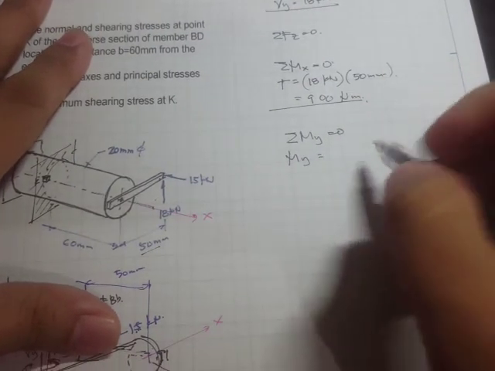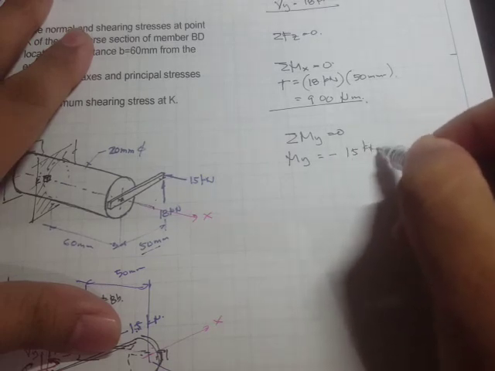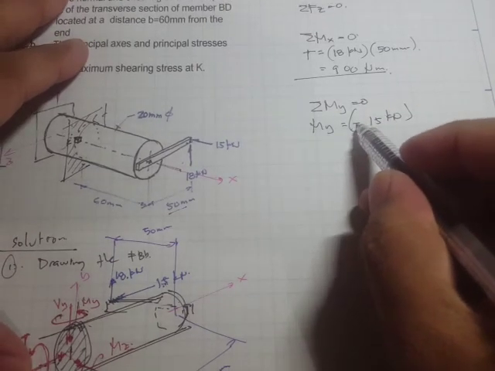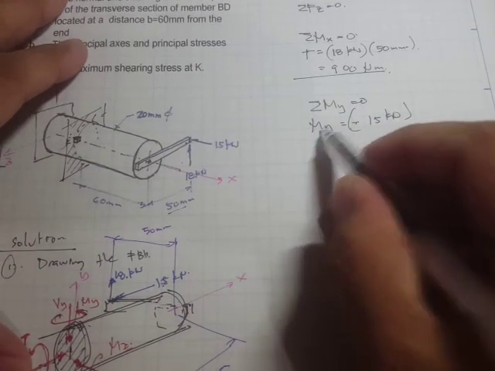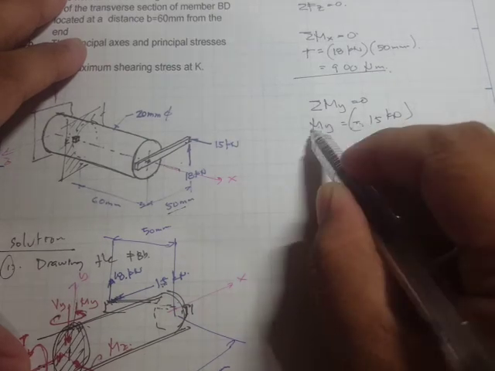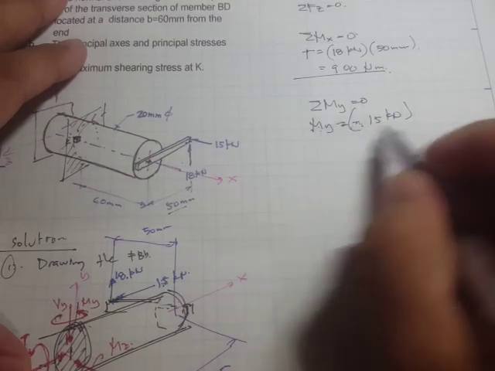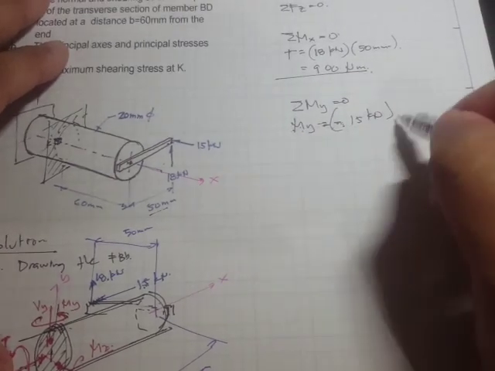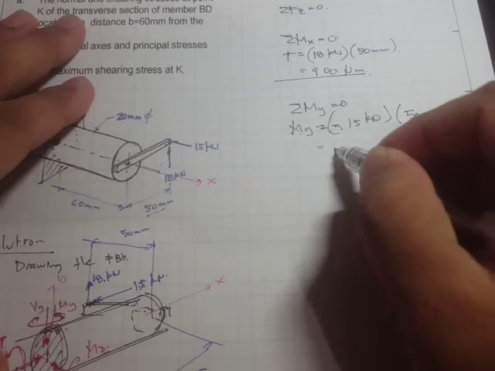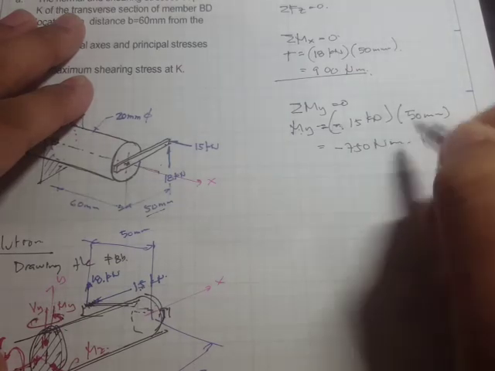My is equal to negative 15 kilonewton. Negative because supposedly it should be on the left hand side. They have the same sign, but I write this at the right hand side, so this is negative 15 times 50 mm, and what I get is negative 750 newton meter.